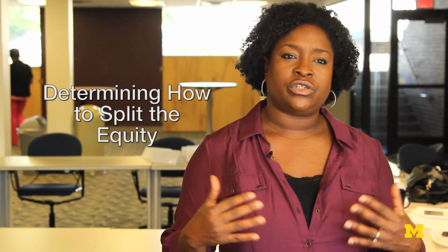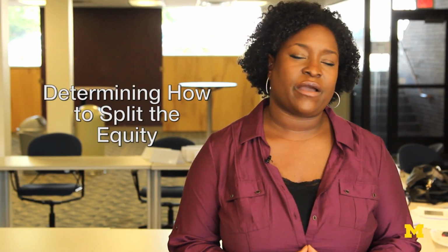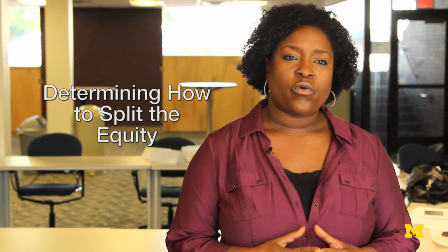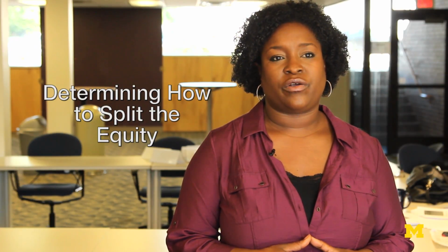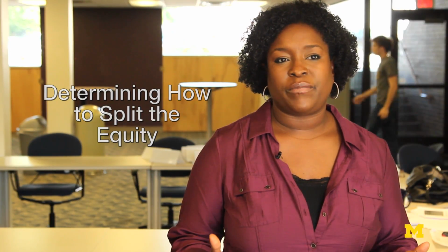In order to determine how to split the equity in the company, it's important for the founders to consider what has their role been in the company before they actually incorporated it, and what is their role going forward. They don't want to just split up the equity evenly because this may not adequately reflect what their actual involvement in the company is going to be.